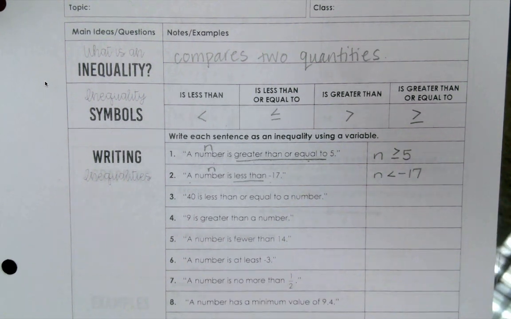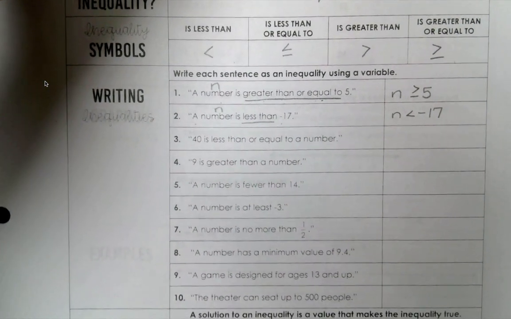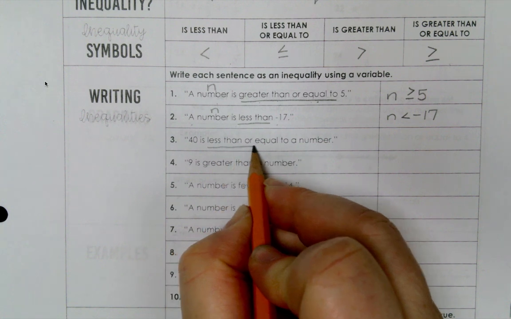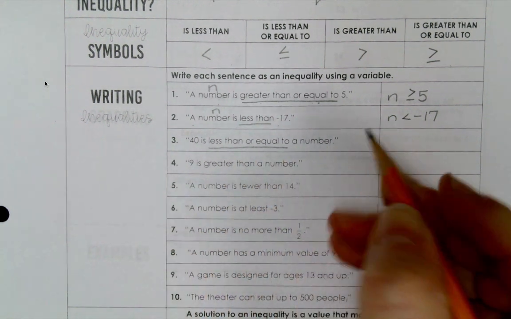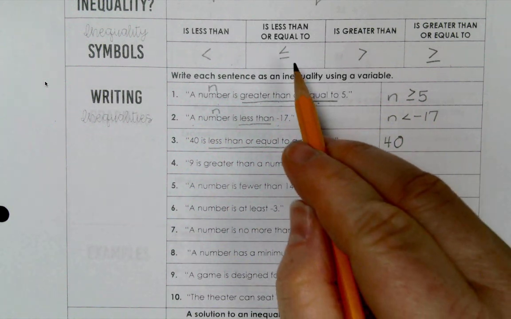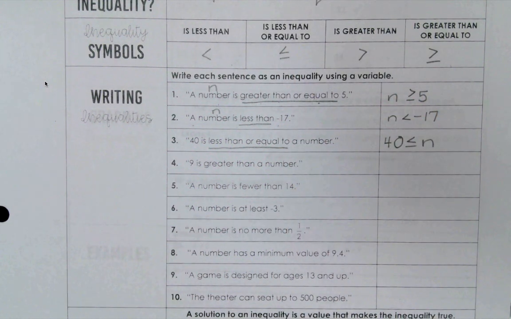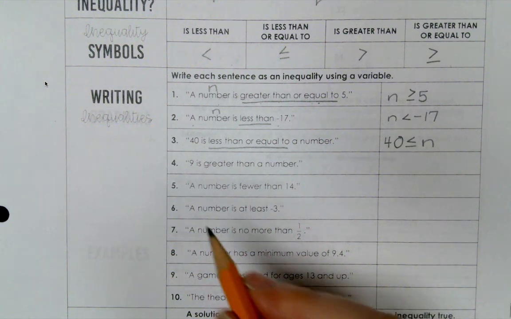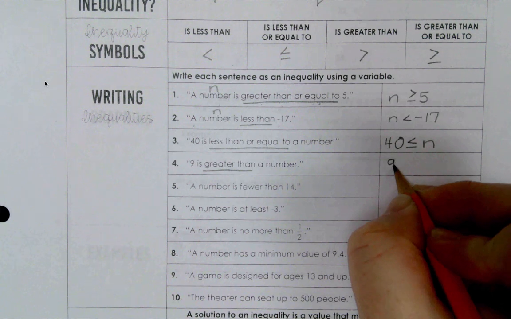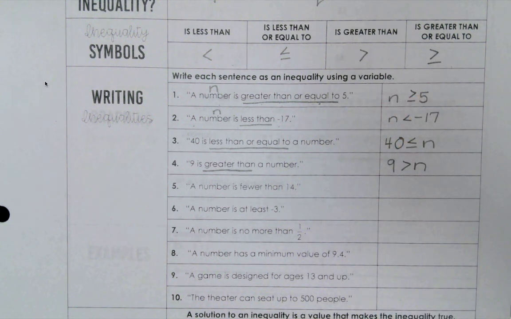Okay, so all we're doing is we're reading the inequality and we're going to write it out. 40 is less than or equal to a number. So 40, we're flipping it, is less than or equal to a number. 9 is greater than a number. So 9 is greater than a number.